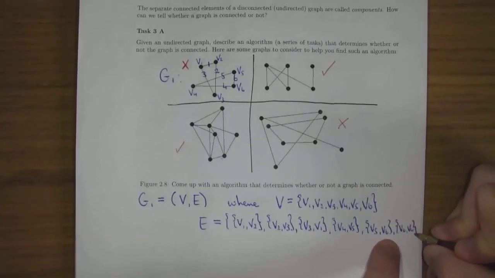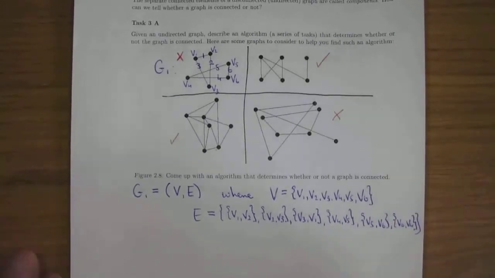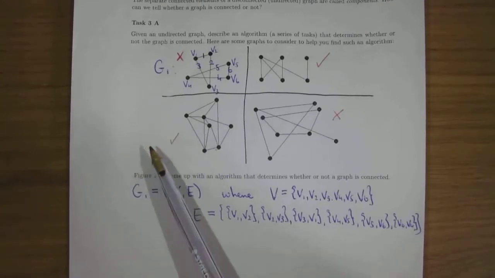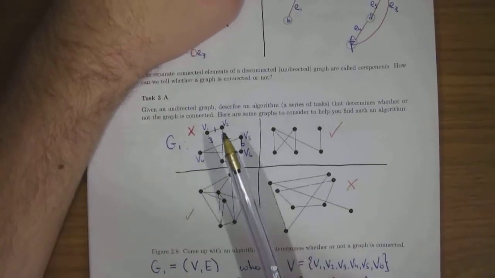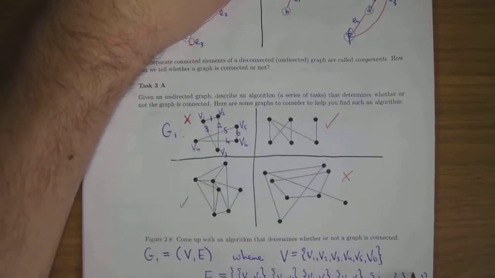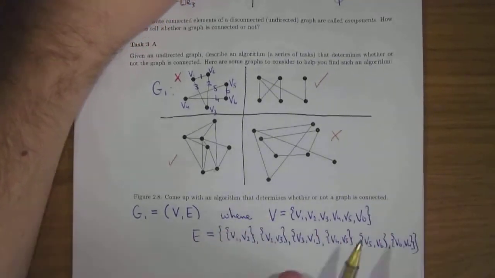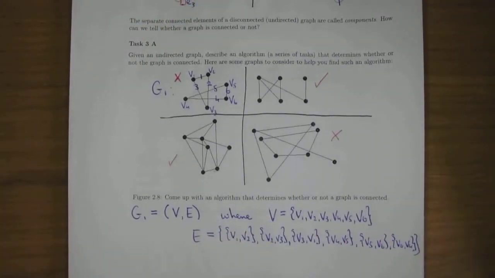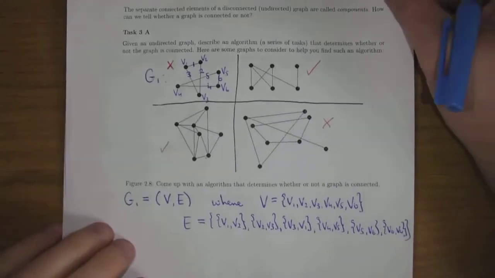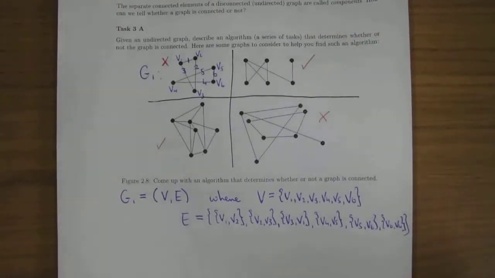The thing is about putting together an algorithm, a series of tasks, to determine whether a graph is connected or not. The question is, how much functionality have you got? Are you able to play around with the graph, or do you just have this data here? If you've just got this data here, it's going to be far more difficult to actually describe the algorithm. But I'll tell you how I would figure it out. Remember, when you're programming, you've got to think: the computer is very, very dumb.